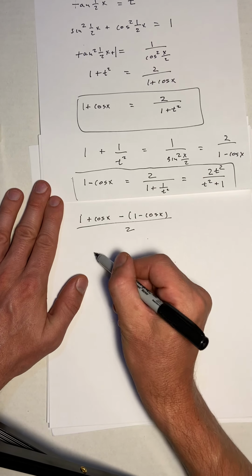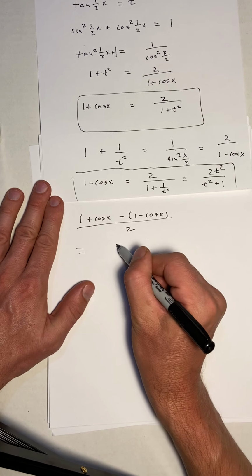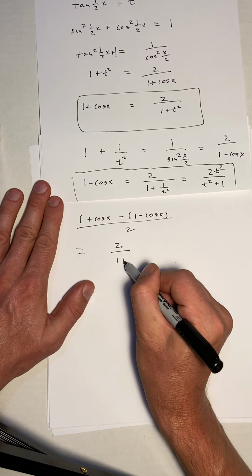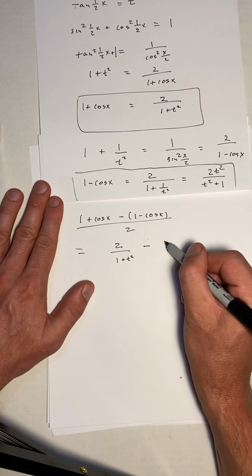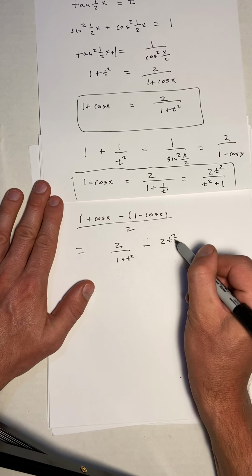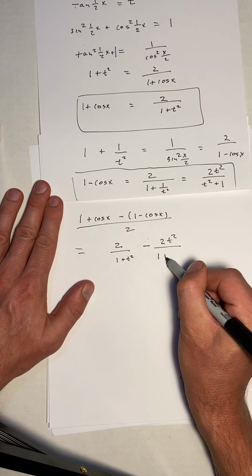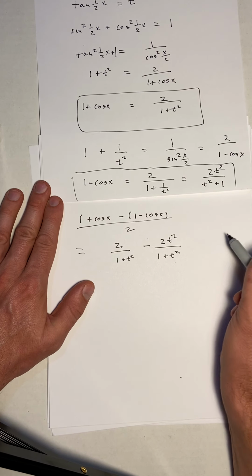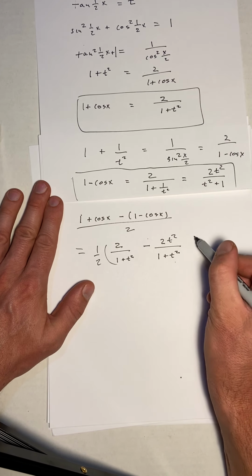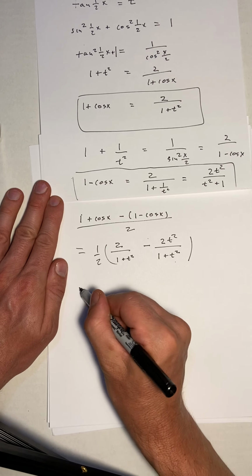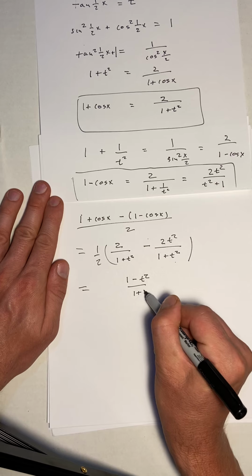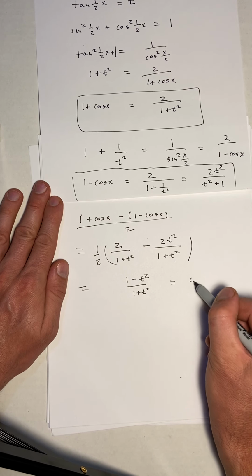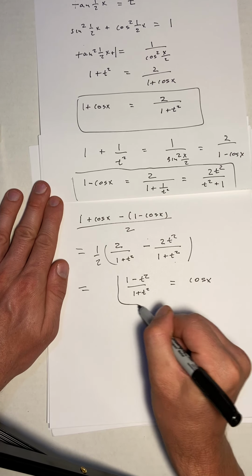Let's apply that. So this would be equal to 2 over 1 plus t squared minus 2t squared over 1 plus t squared, whole thing divided by 2. So this is just 1 minus t squared over 1 plus t squared. So that's cosine of x.